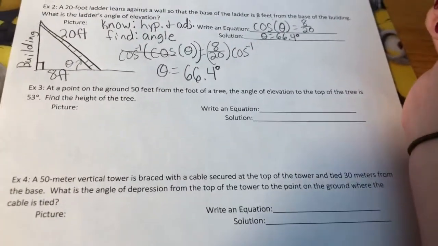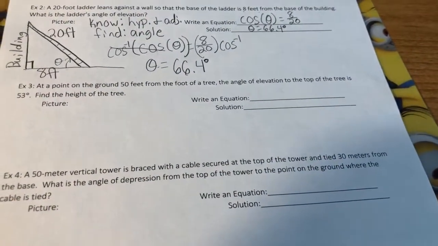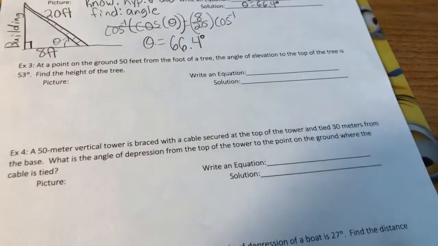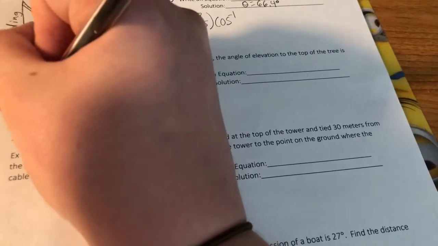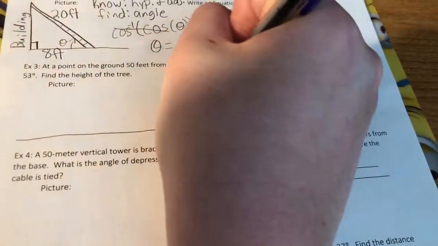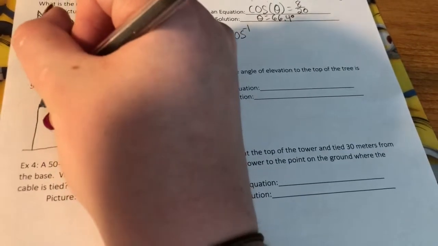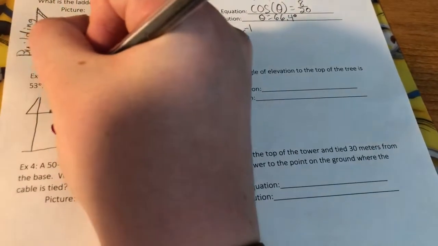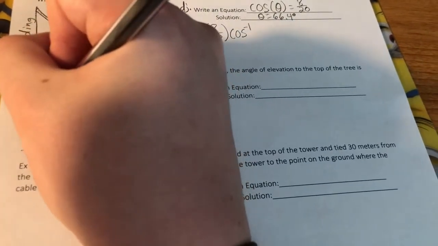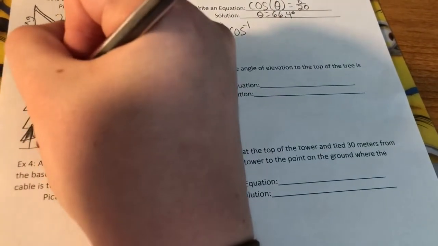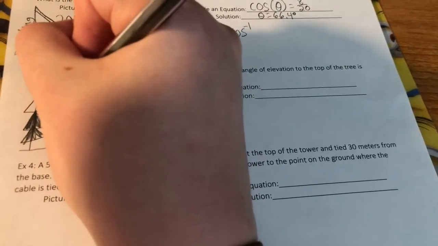For number 3, I'm going to create the picture. And again, I'm going to create my ground first. I'm going to draw my tree. And I'm sure most of you can draw better trees than I can.